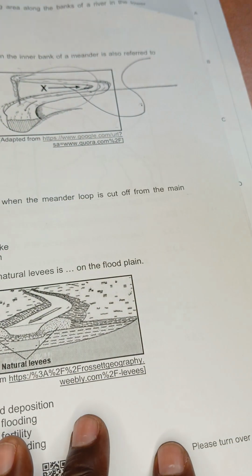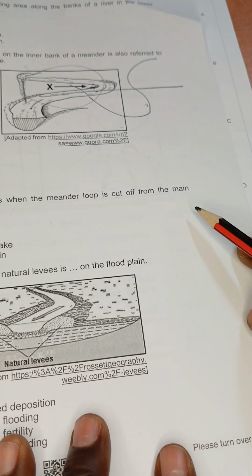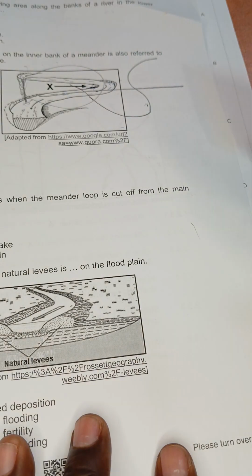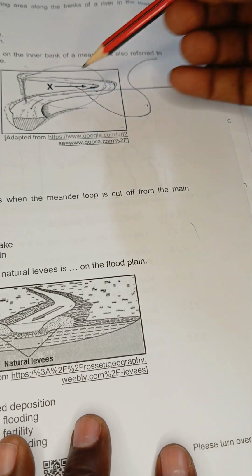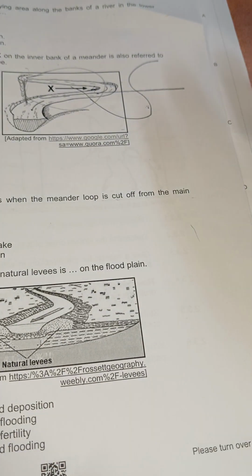And the oxbow lake, of course, is cut off from the meander. Meander scar, remnant of the meander. Of course, there is deposition and erosion that is taking place, okay?